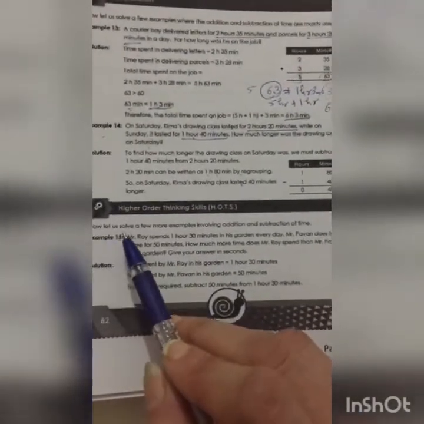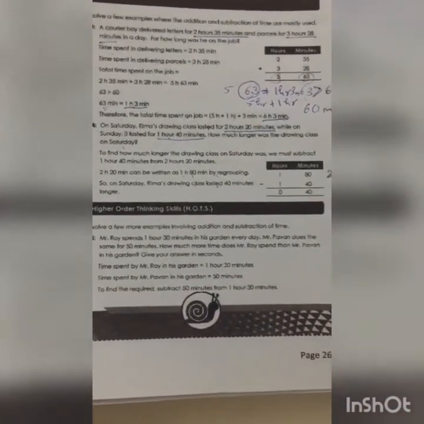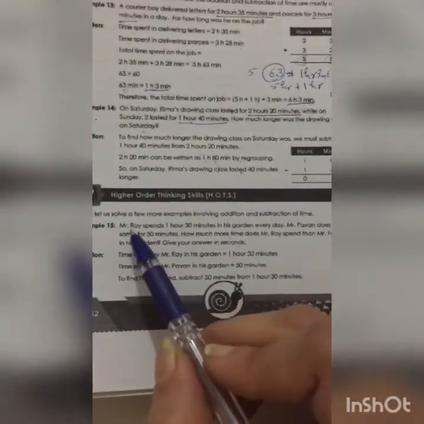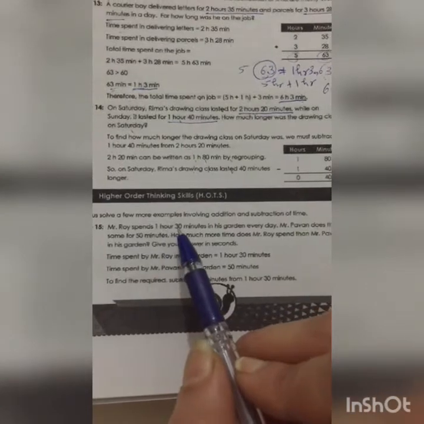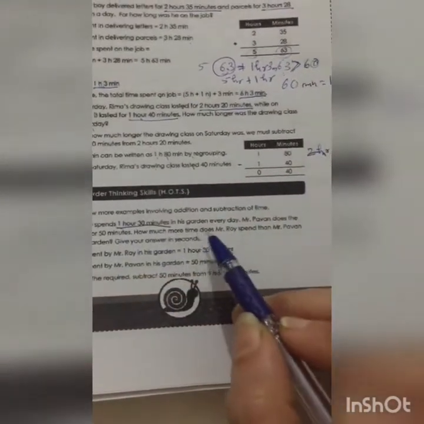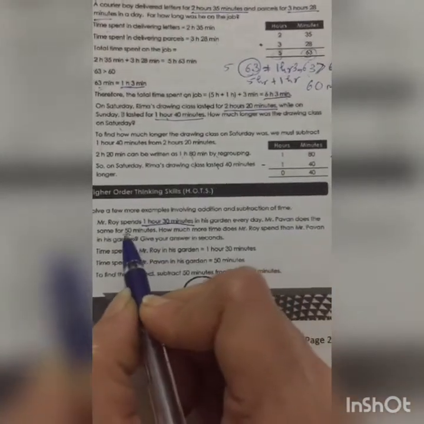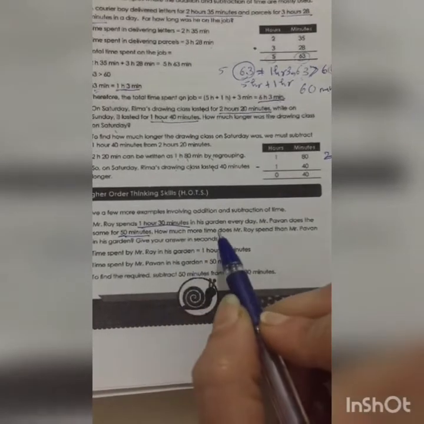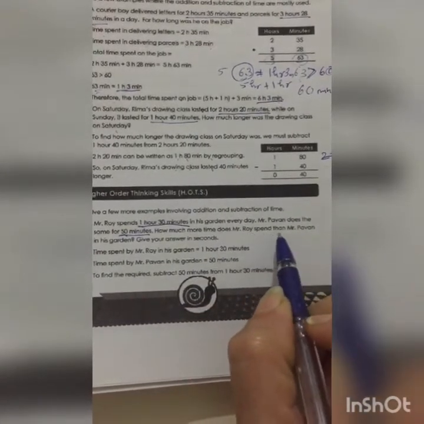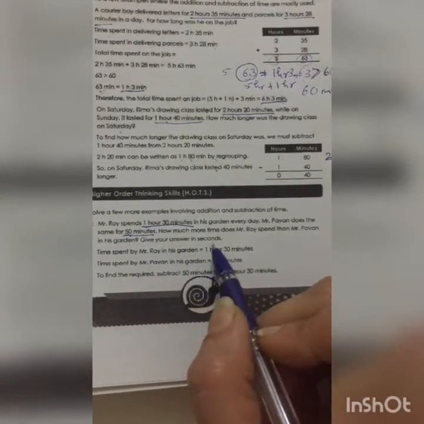Next problem. Now let us solve a few more examples involving addition and subtraction of time. Mr. Roy spends 1 hour 30 minutes in his garden every day. Mr. Pawan does the same for 50 minutes. How much more time does Mr. Roy spend than Mr. Pawan in his garden? Give your answer in seconds.